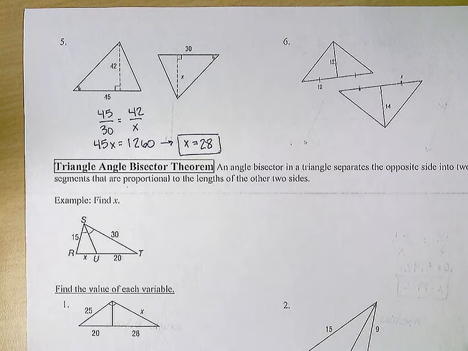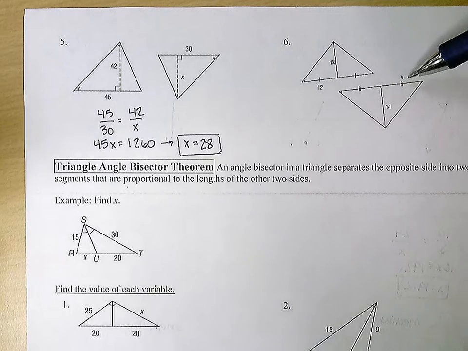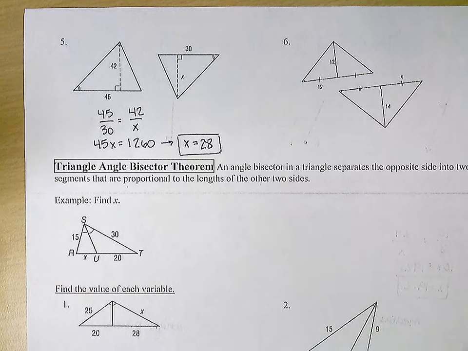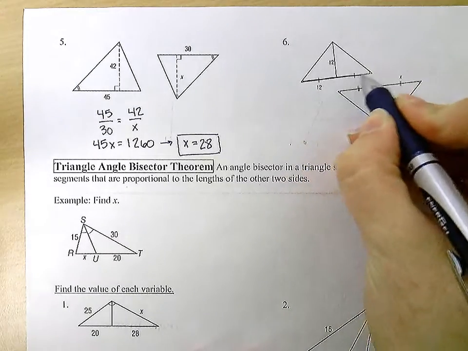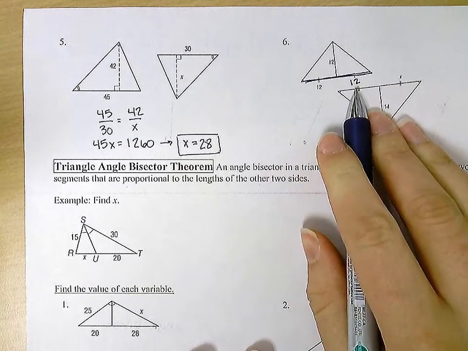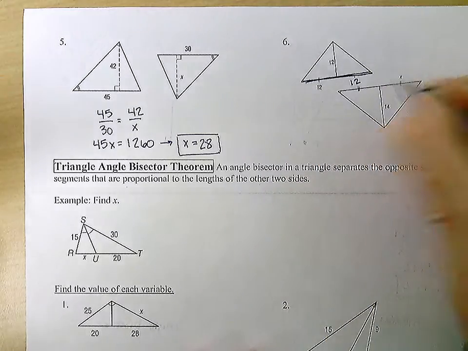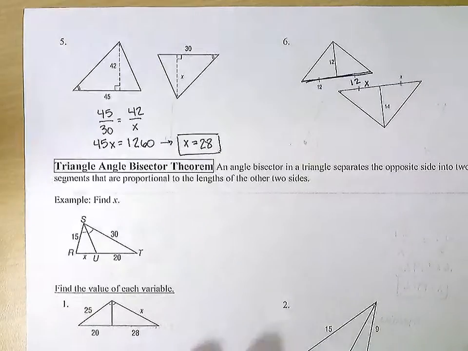Now number 6, this one is a little bit different. So yes, you could still get the correct answer by taking 12 over 14 equals 12 over x. But if you didn't know that those were congruent, you would need the entire side here. Since these are congruent, both of these are 12, and since these are congruent, both of these are x.